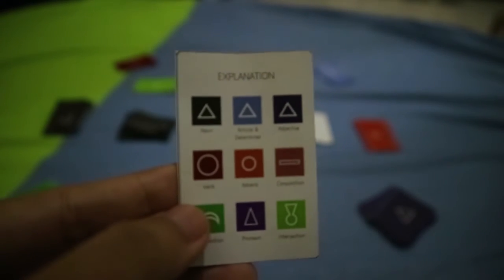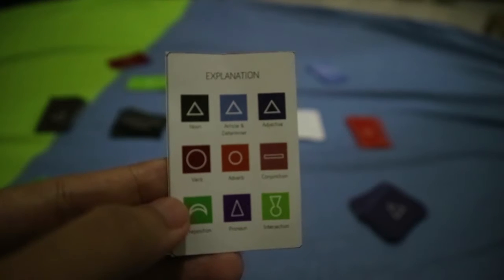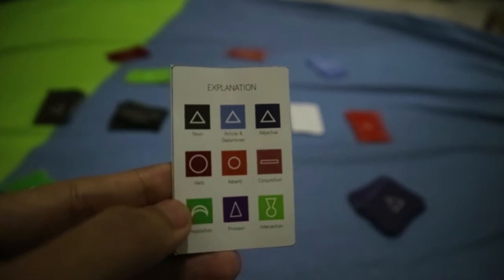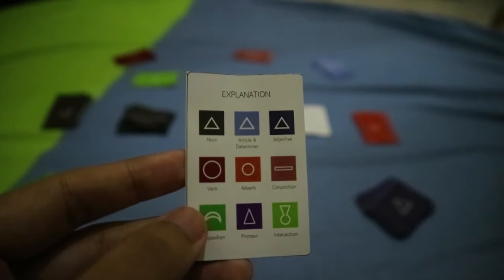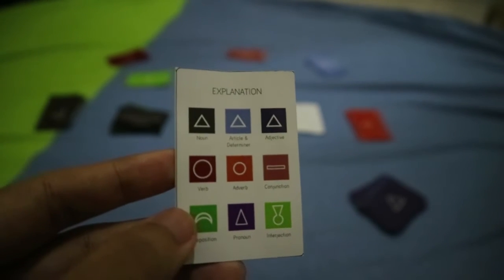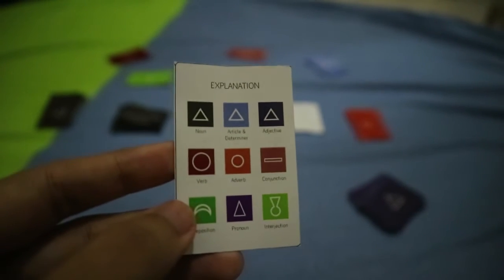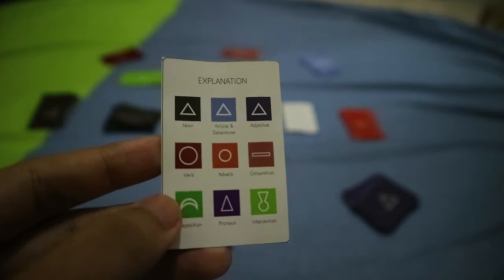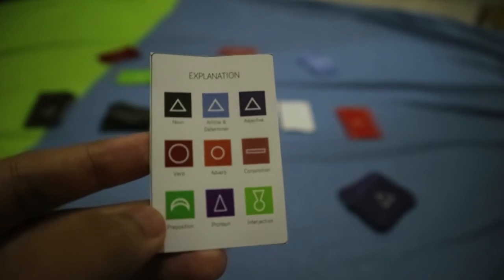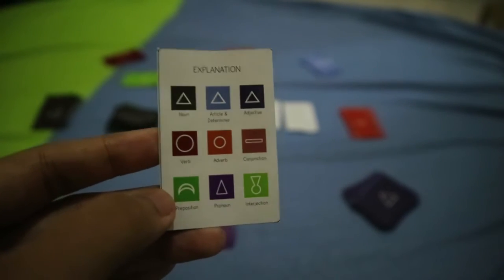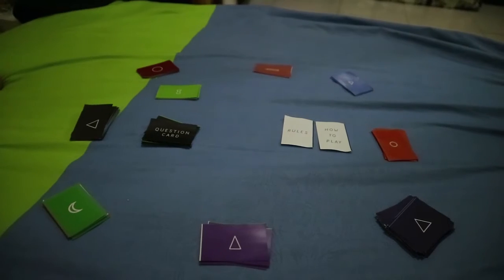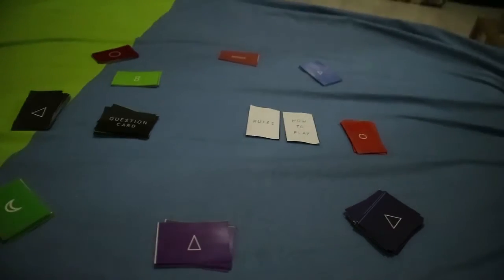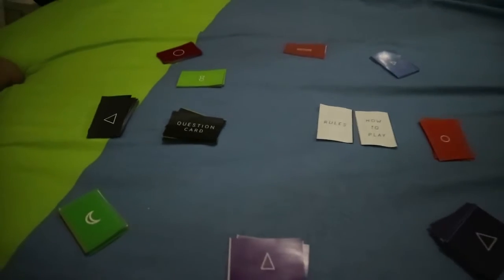In the explanation card, there are colors and symbols which represent the parts of speech shown by the back of the cards. So there are nouns, article and determiner, adjective, verb, adverb, conjunction, preposition, pronoun, and interjection. And next, we are going to play this learning media without the rules.